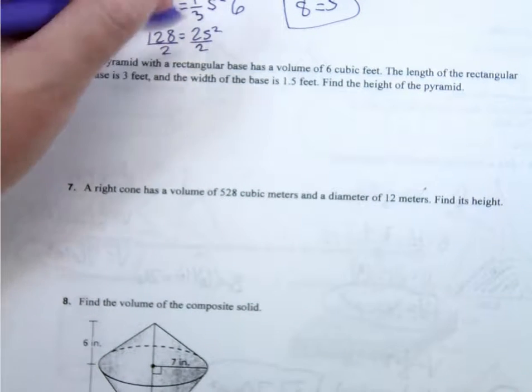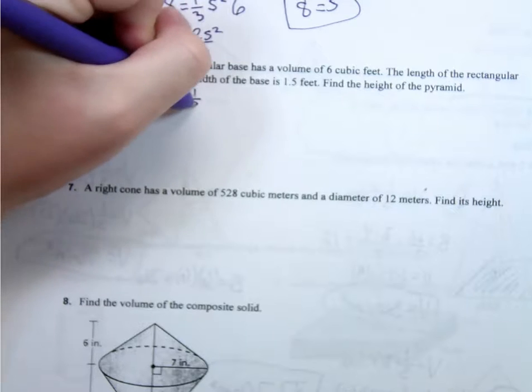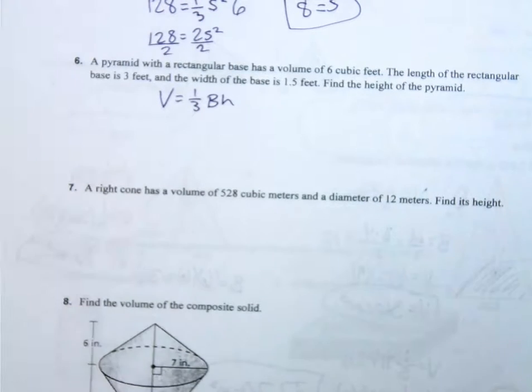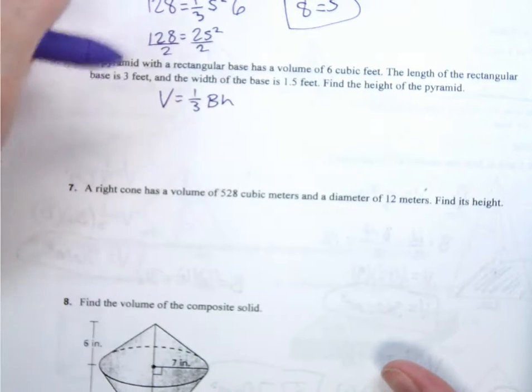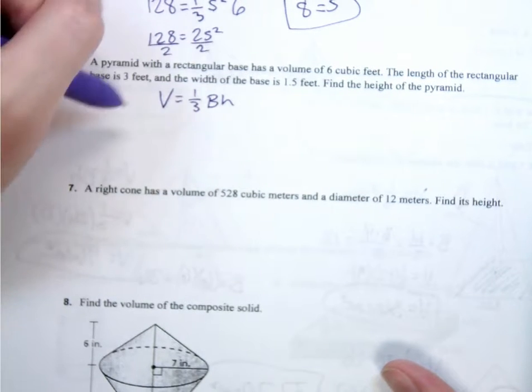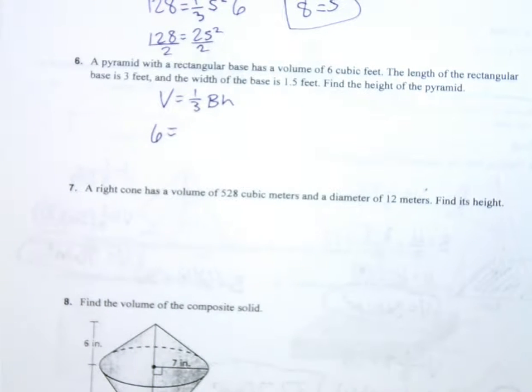Hopefully we are getting the idea. So this is a pyramid with a rectangular base, so volume equals 1/3 area of the base times height. For a rectangle, I'm going to go ahead and write everything in, and then I'll keep talking. The volume is 6 cubic feet.